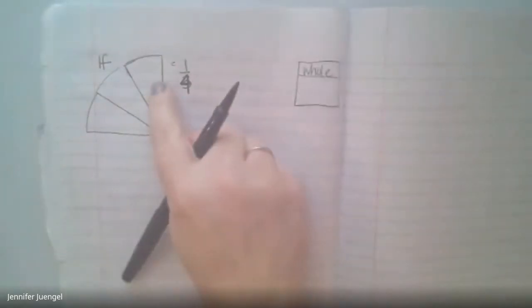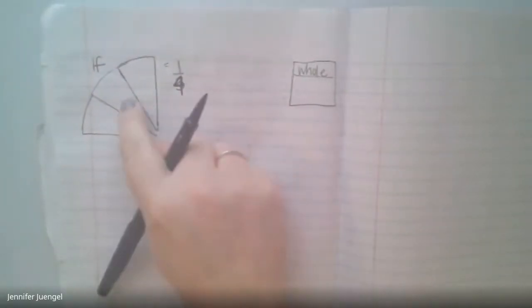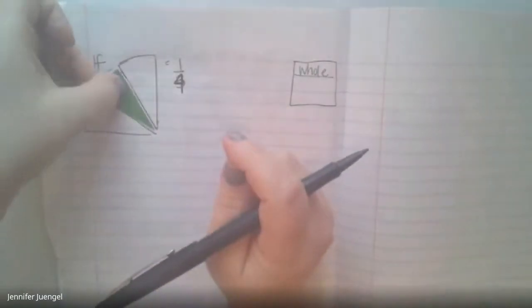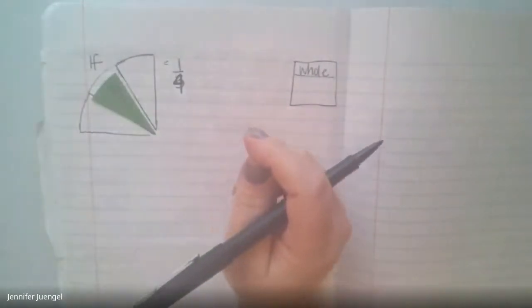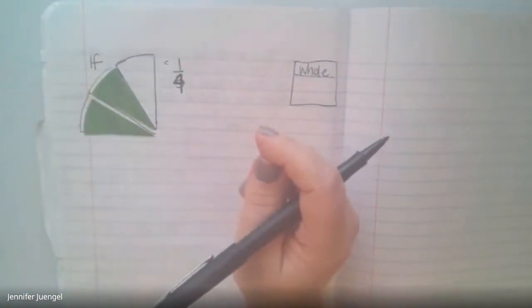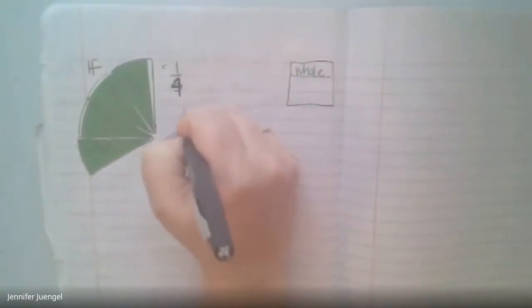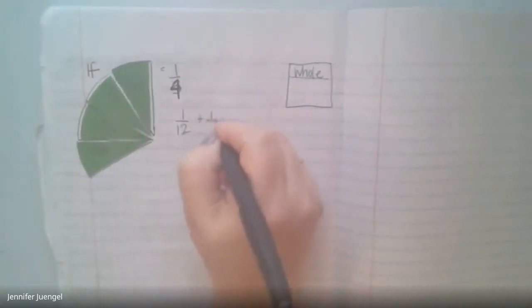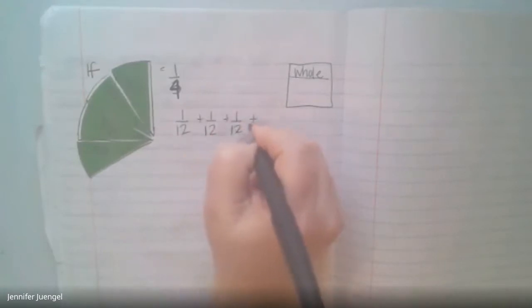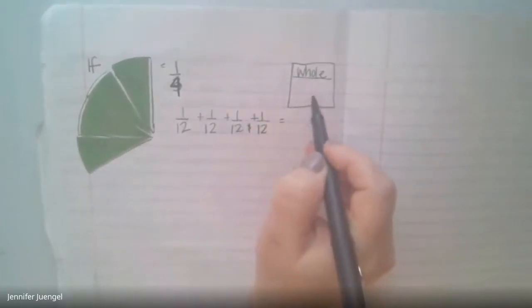Okay, if this piece is 1 piece out of 4, I've got another one that's 2 pieces out of 4. I've got another one that's 3 pieces out of 4. So now I need the 4th piece. 4 pieces out of 4 is a whole entire thing when the numerator and the denominator are the same. Okay, so 1/12, that's what this fraction is called, plus 1/12 plus 1/12 plus 1/12, those are the unit fractions, equals whatever my whole is going to be.